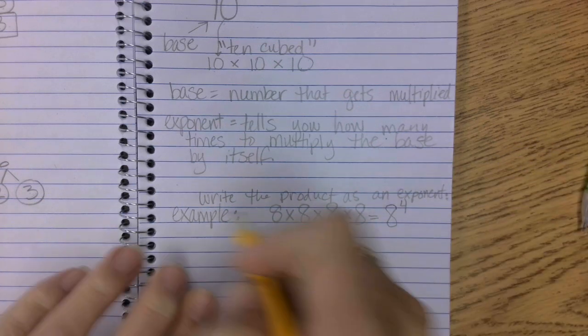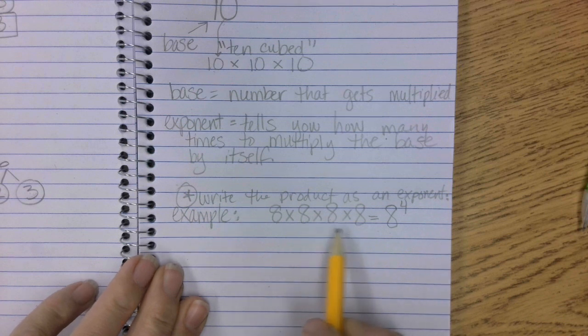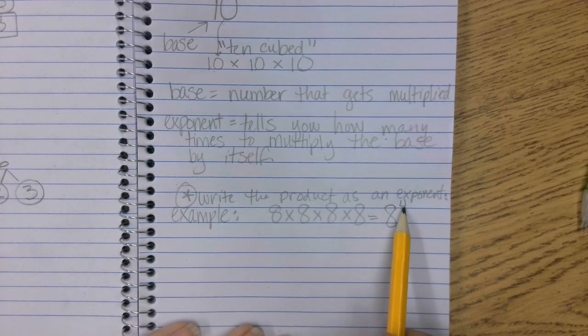So this is an example of that. Write a product as an exponent. Well, this is how you would do it. Right now, you're not really saying that 8 times 8 times 8 times 8 equals, and then giving me a number. You're just telling me it's 8 to the 4th power. Okay.